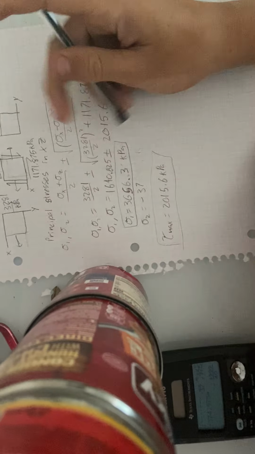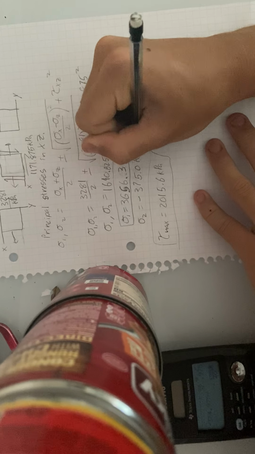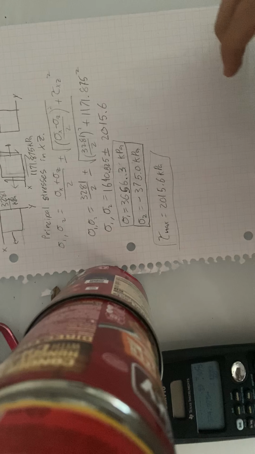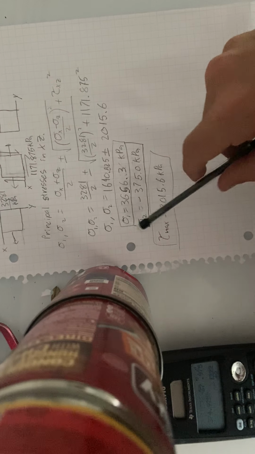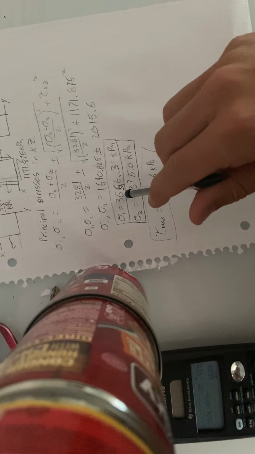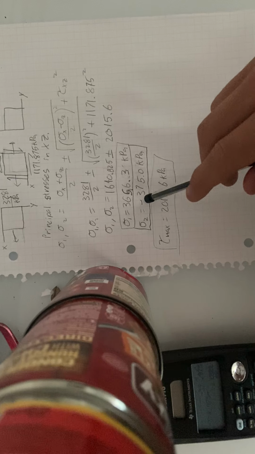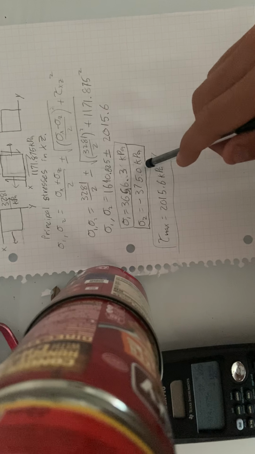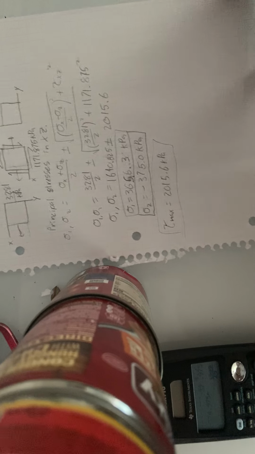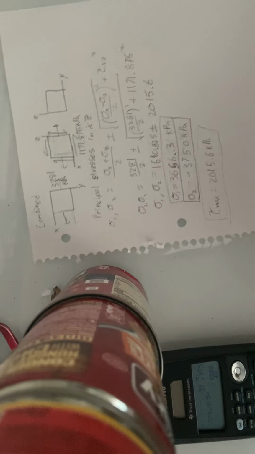And we'll just round this one up to negative 375.0 kilopascals. So we now see that our maximum stress, sigma 1, is 3,656.3 kilopascals. Sigma 2 is 375.0 kilopascals. Tau max is 2015.6 kilopascals. And this all makes sense.